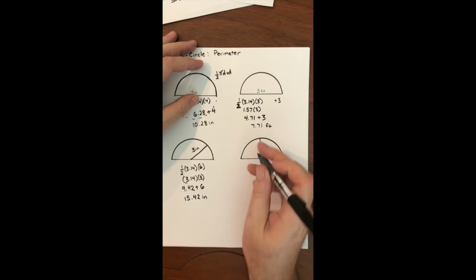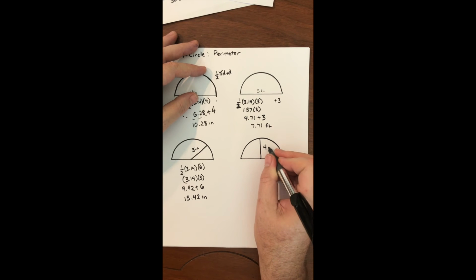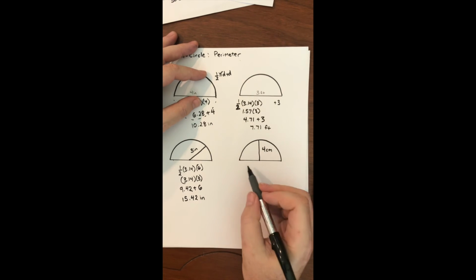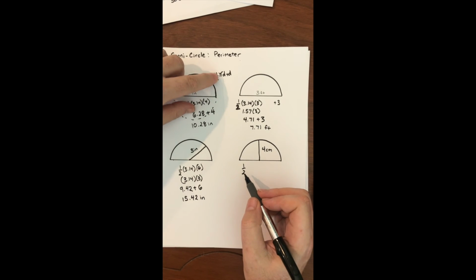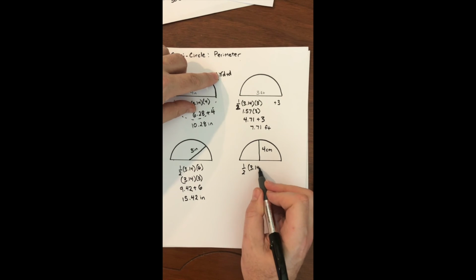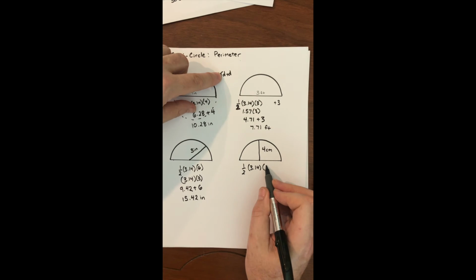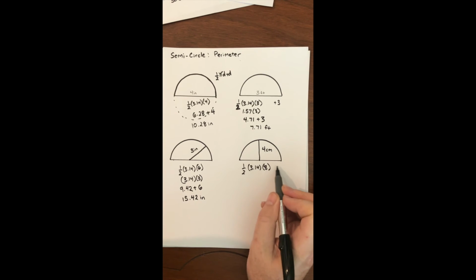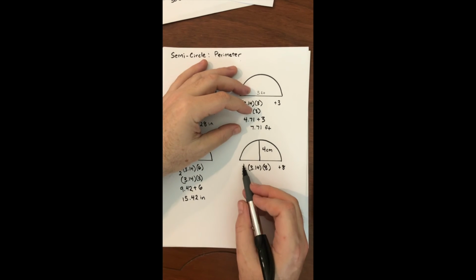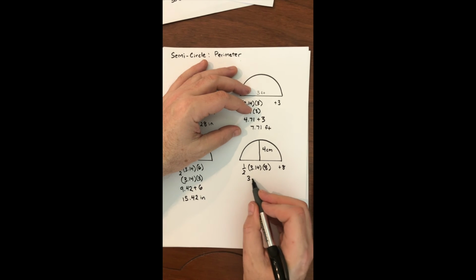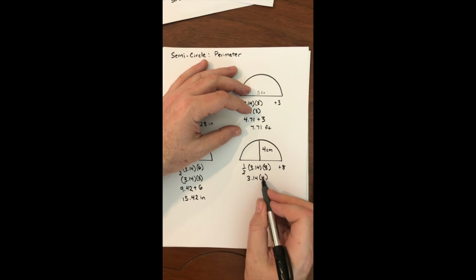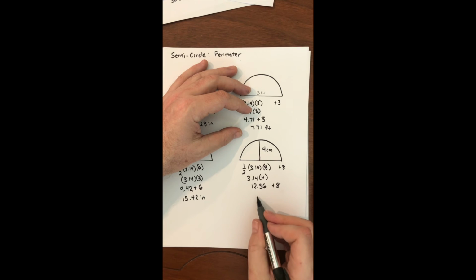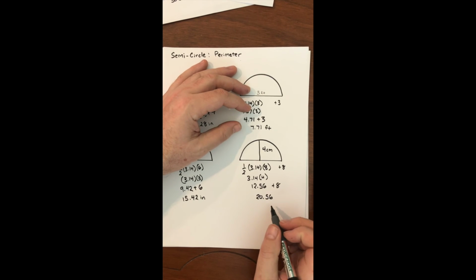All right, let's say this one is, let's just make it fun, 4 centimeters. So same basic pattern. It's going to be half, right, and then pi, so 3.14, times the diameter. The diameter's not 4. The diameter is the whole way across, so 4 times 2 is 8. And then I'm going to add that 8 back in at the end. Half of 8 is 4. So 3.14 times 4, that's 12.56. And I'm going to add that 8. 12 and 8 make 20, so 20.56, and that is centimeters.